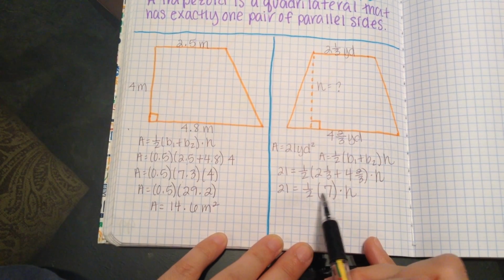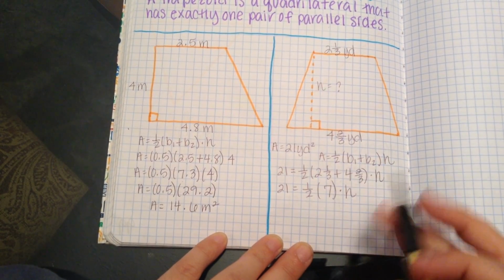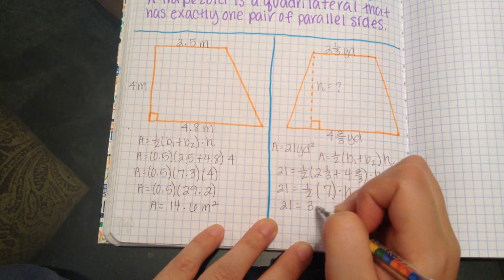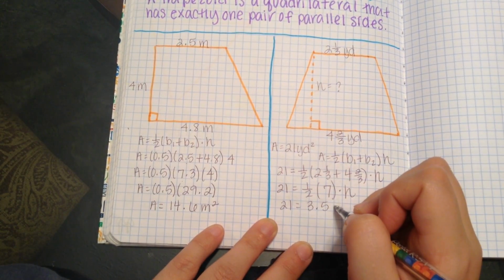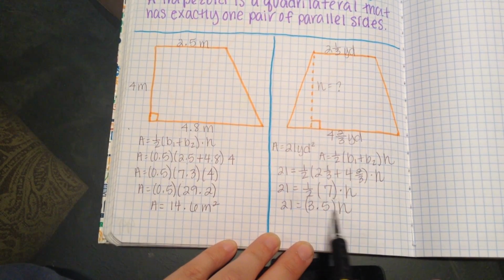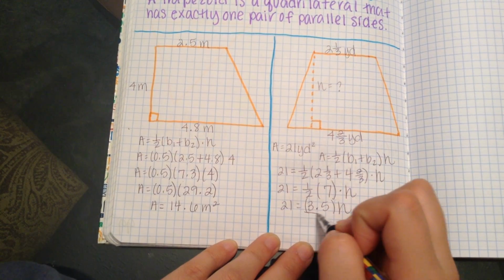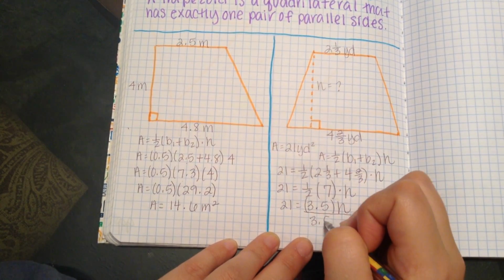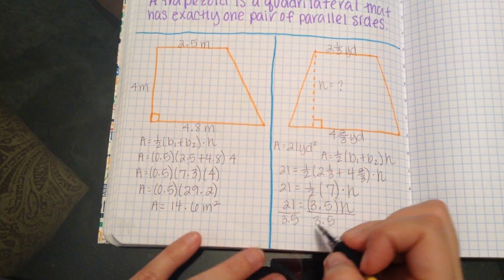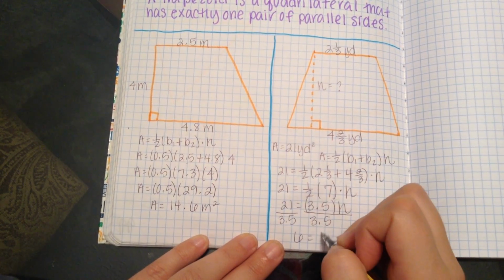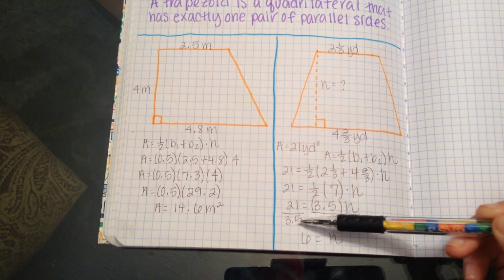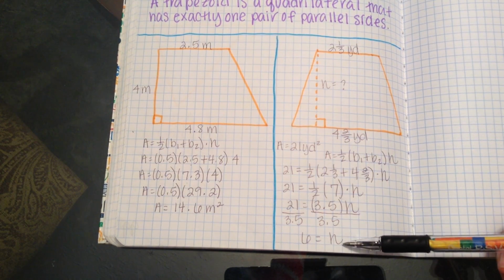Okay. So now I just have to get half of 7. What's half of 7? Well, I know that half of 7 is 3.5, okay? And we're going to multiply that times the height. So what's the opposite of multiplication? Well, that's division, so I need to divide by 3.5. Divide by 3.5. So the height is actually going to be equal to 6. And that's your height. Okay, so if I divide 21 divided by 3.5, then I'm going to get 6. And that's my answer. Okay.